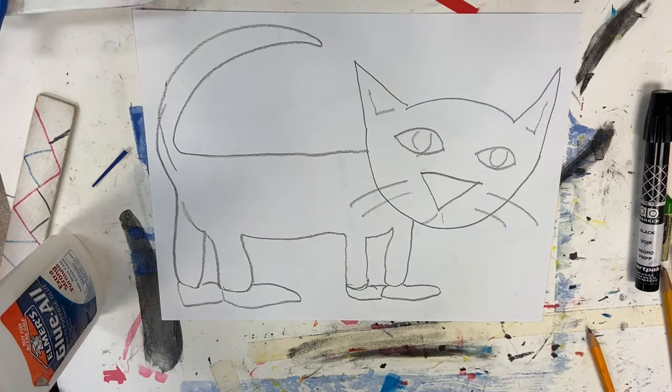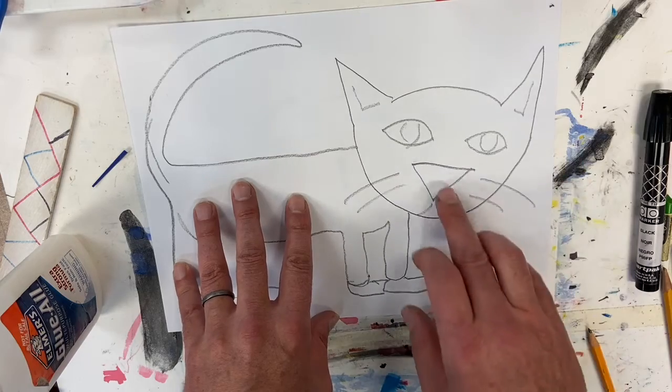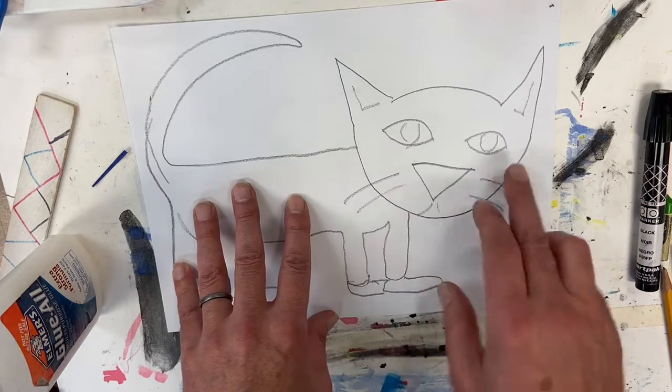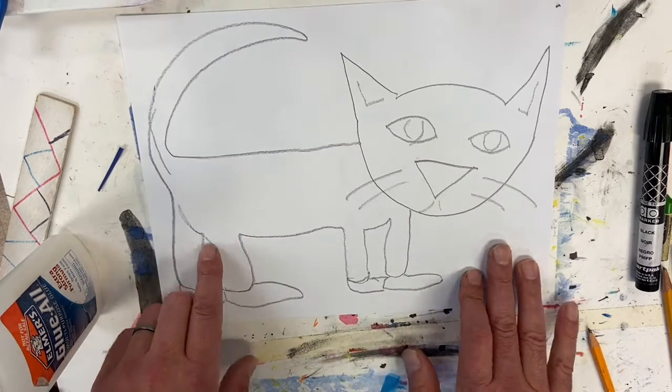Now, I've seen Pete be blue and his eyes be yellow. I've seen Pete look different ways. You can draw Pete the way you want to, but please use triangles, nose, ears, ovals for eyes, and then a straight line for the back, curved line for the tail.